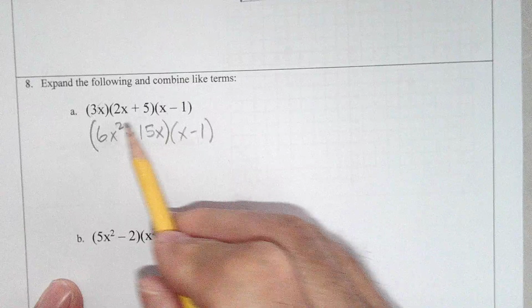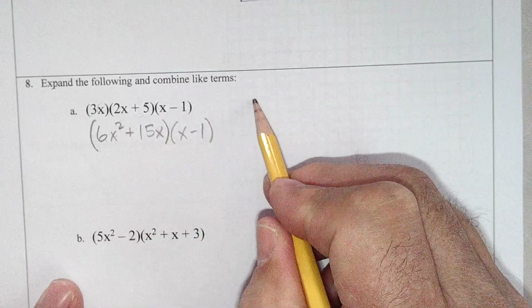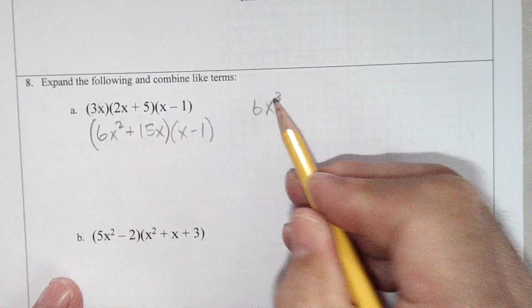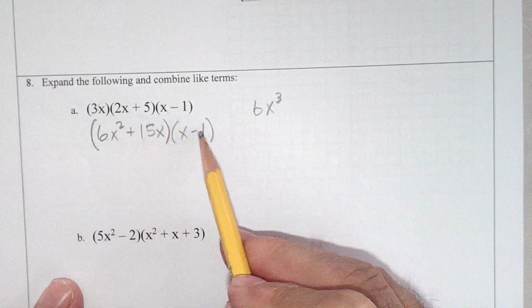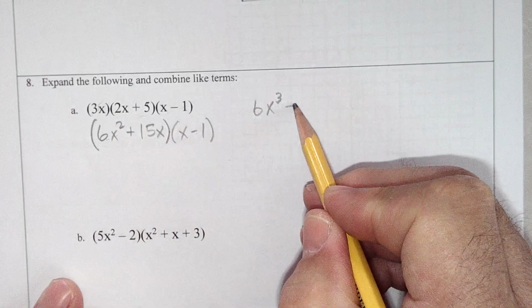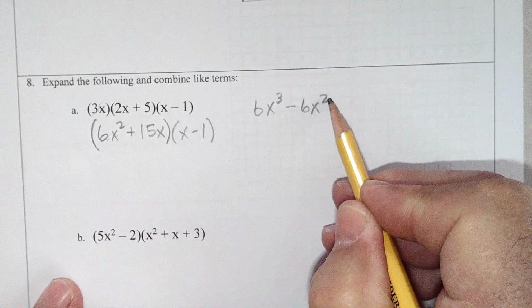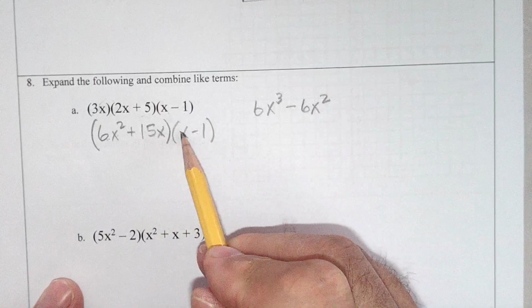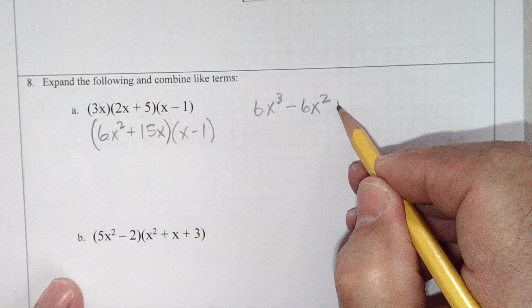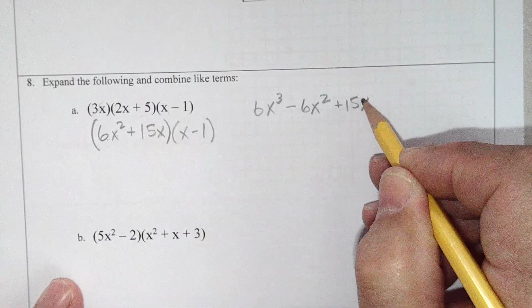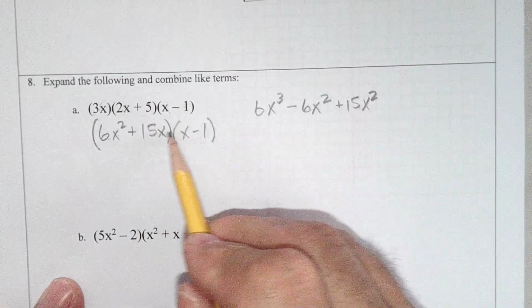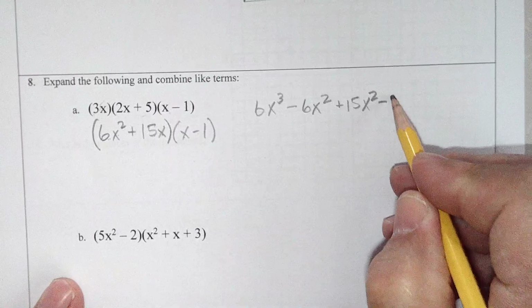So 6x squared times x is 6x to the third. 6x squared times the minus 1 is minus 6x squared. 15x times x, and 15x times a negative 1.